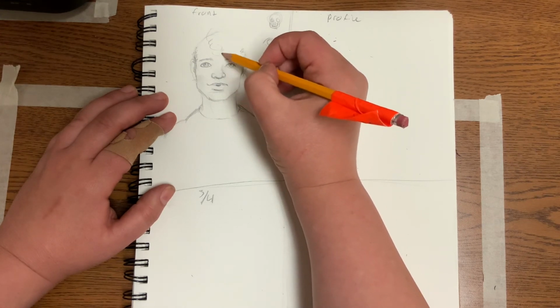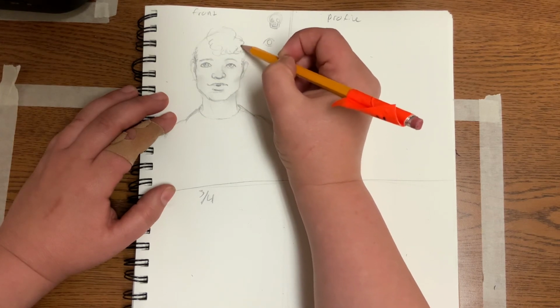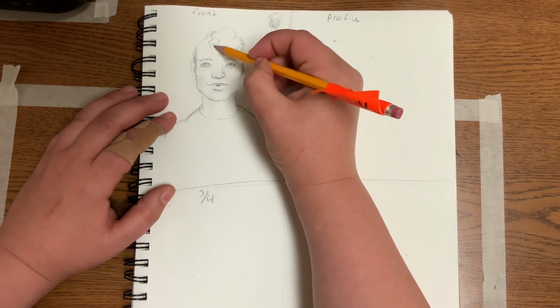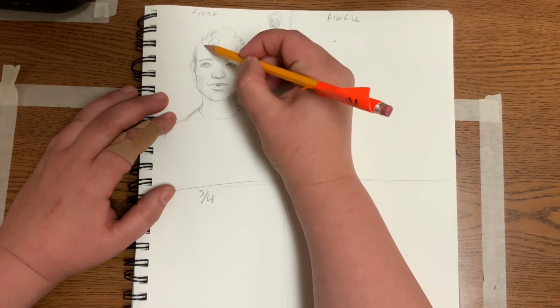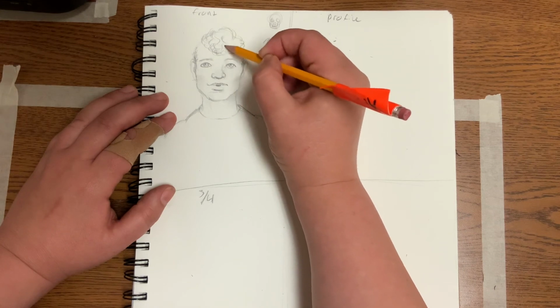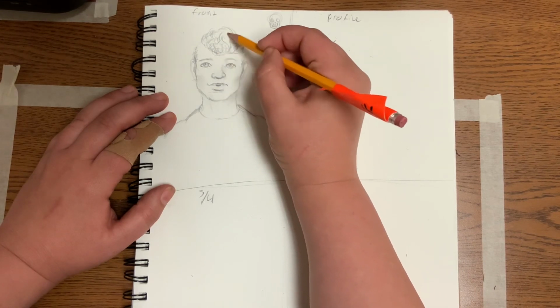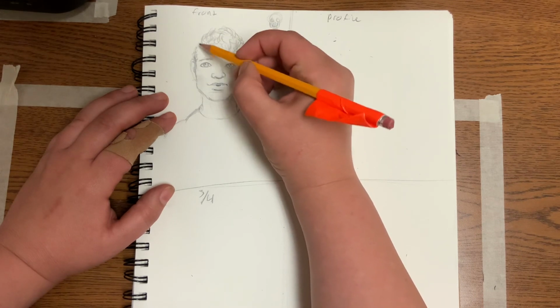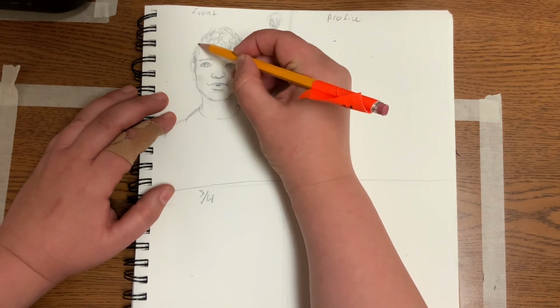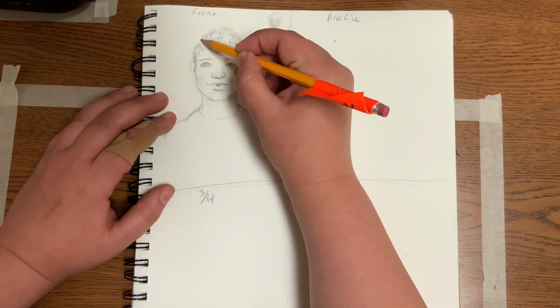So I'm going to do loose C shapes, and make it bigger than the head is. I'm going to fill in the area here with short hair.